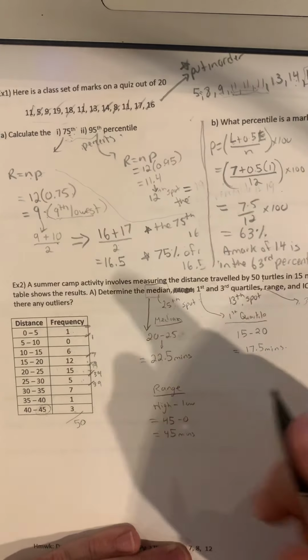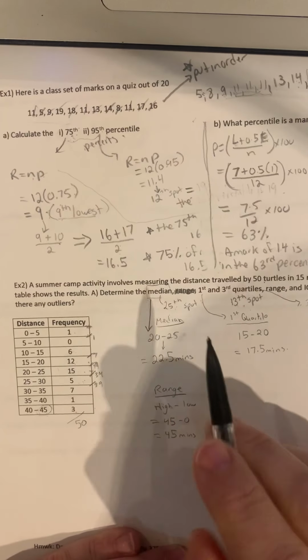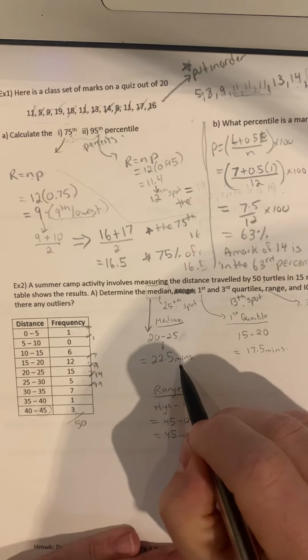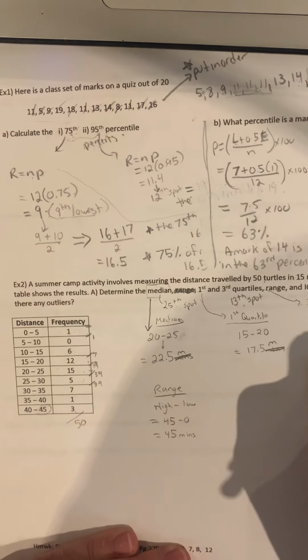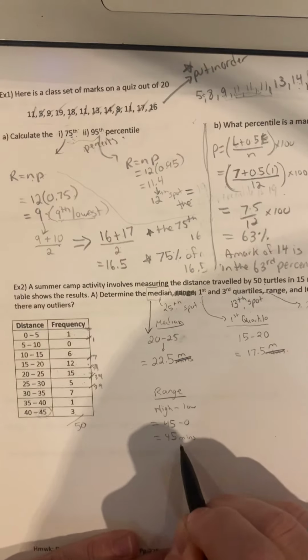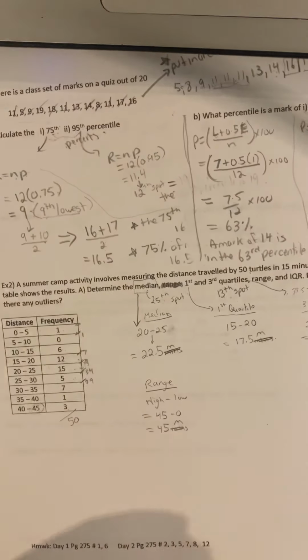Sorry, I just messed up. This is distance, so let's say meters. My apologies.